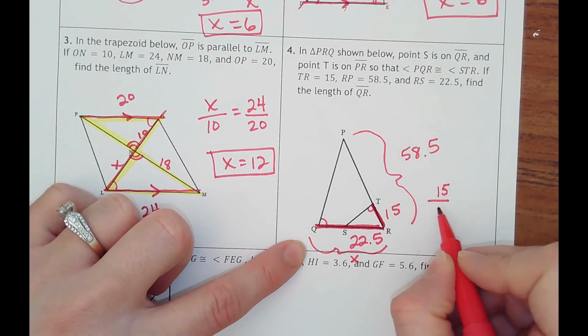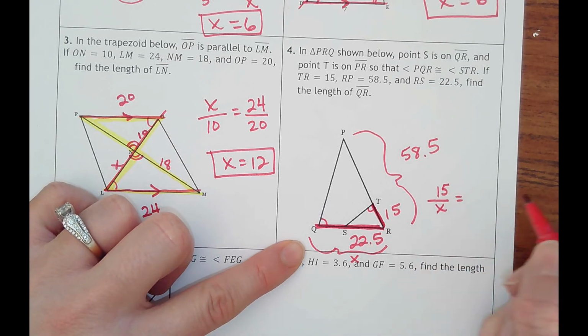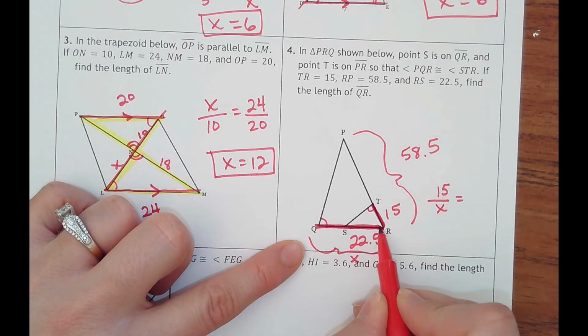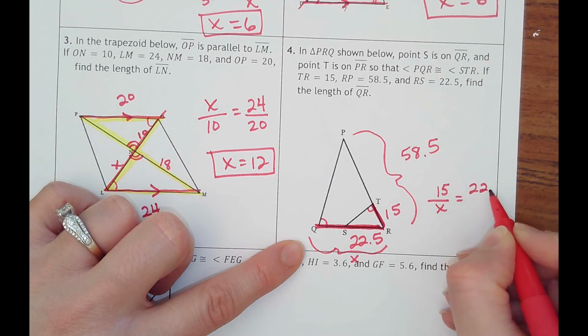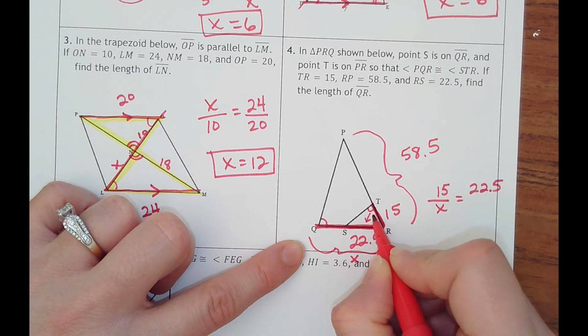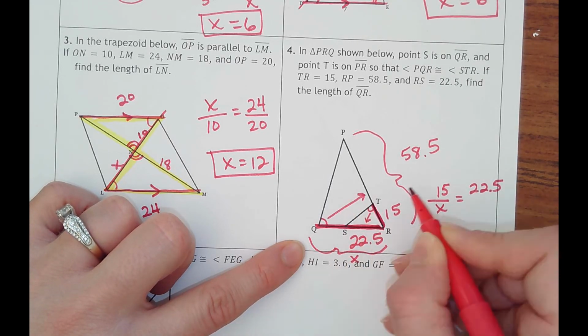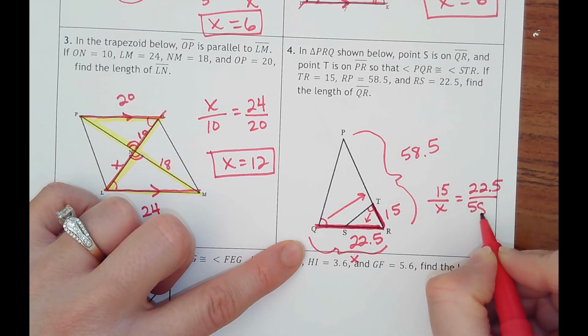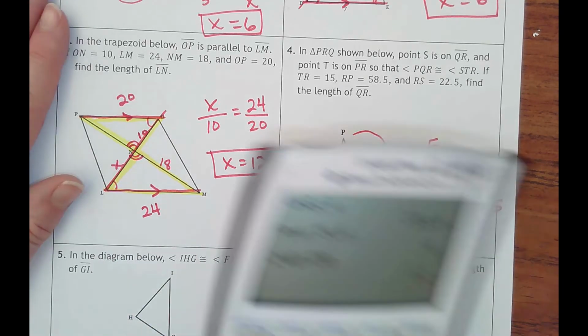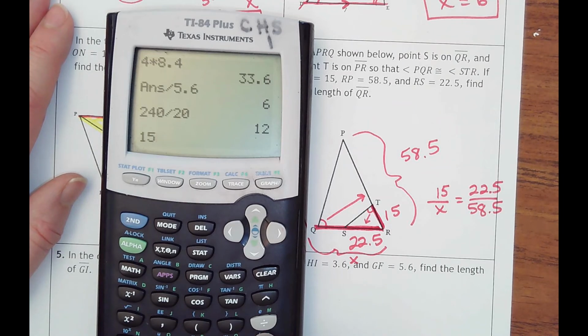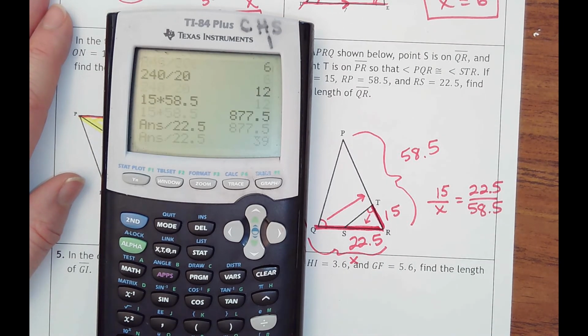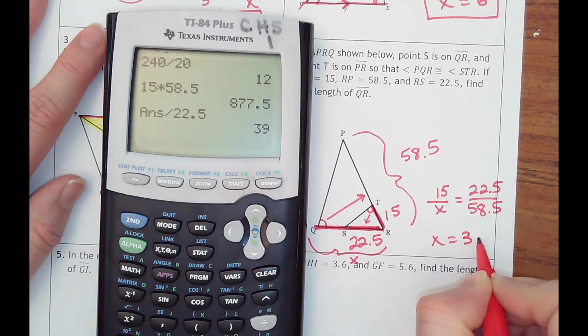So that would go with X. And then I've got this side, which is the 22.5. It's across from this angle that I know, and that would be the same as the 58.5. Cross multiply and divide. I get X to be 39.